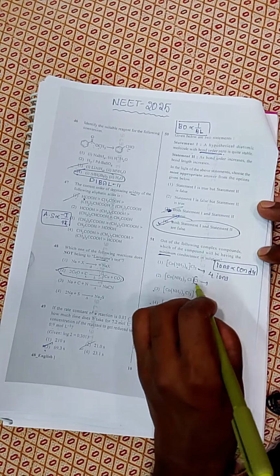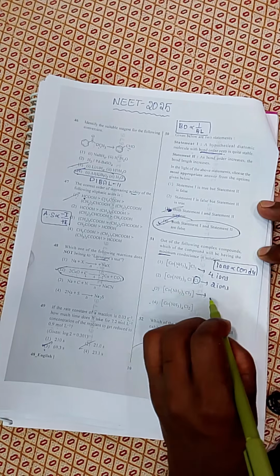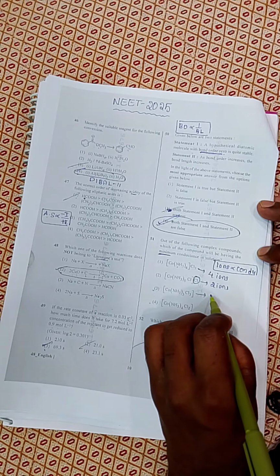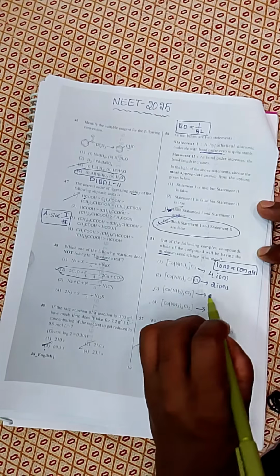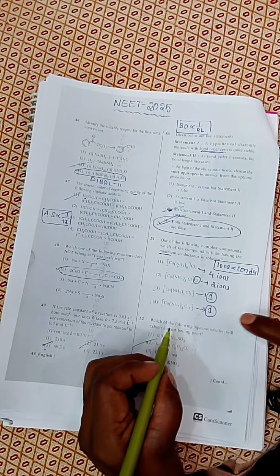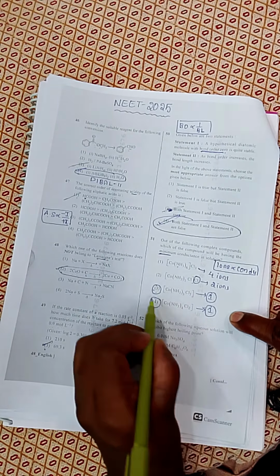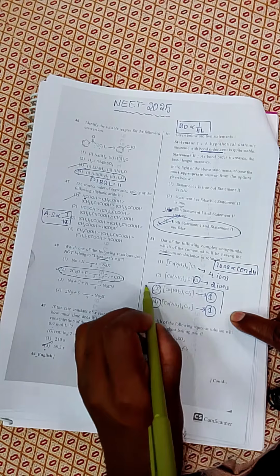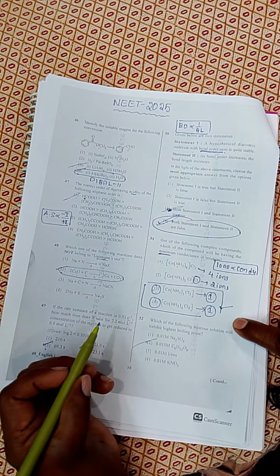Here 1 chlorine is outside, so it is 2 ions. This complex is considered a single ion, that is 1. Here also 1. So these have the minimum conductance, having the minimum ions. So 3 and 4 are both correct answers, and we can keep either 3 or 4 and get the marks.